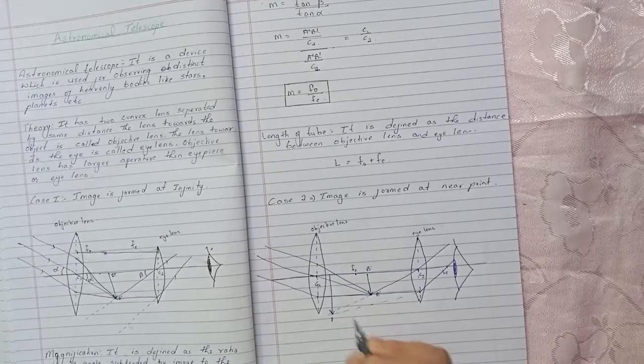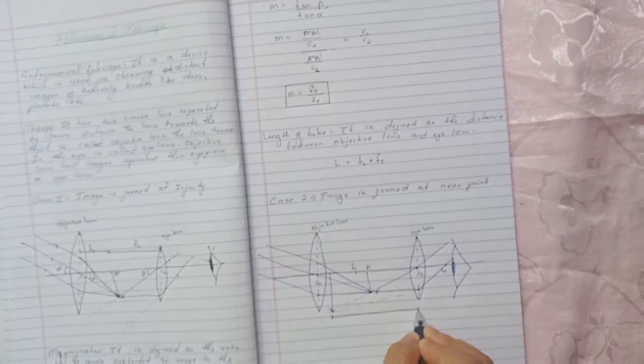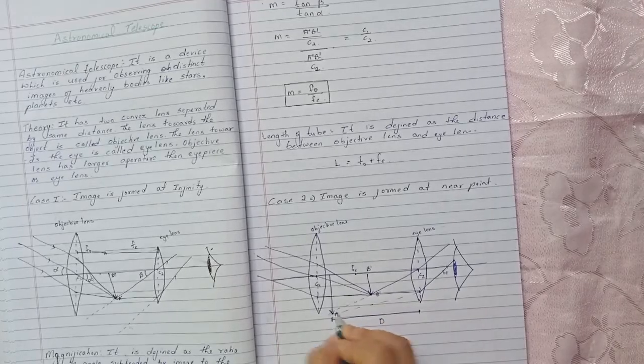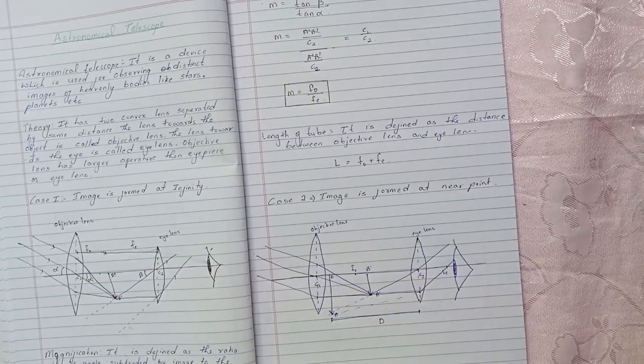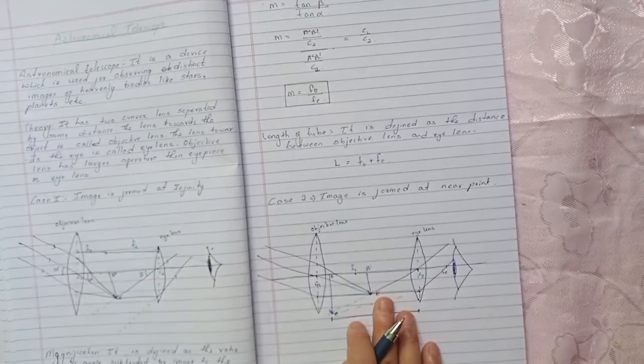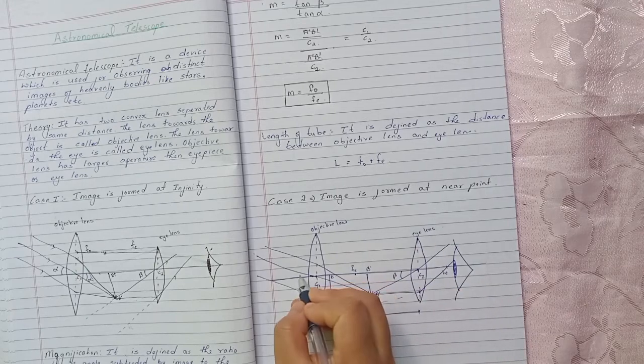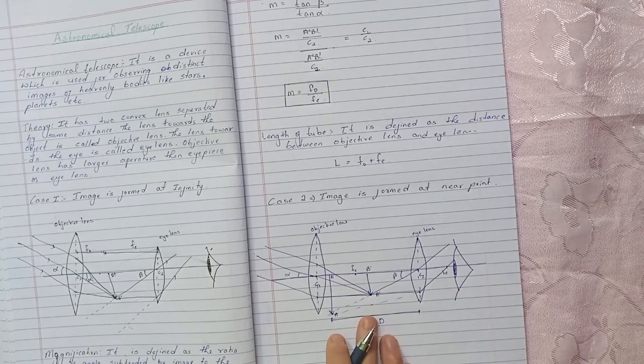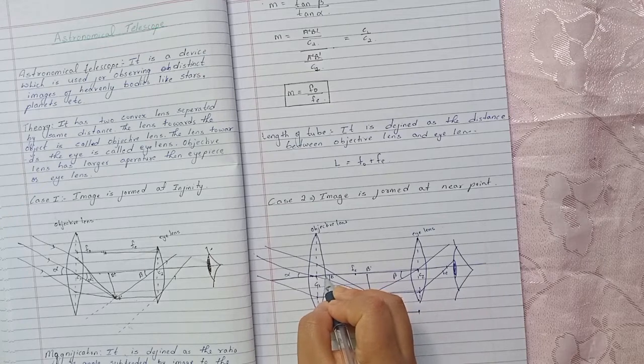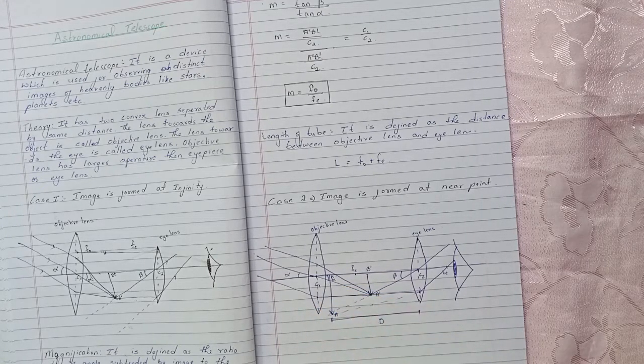So let the distance between the final image and the eyepiece be D, and let this be A, B. Now, as we all know, magnification is defined as the ratio of the angle subtended by the image to the angle subtended by the object on the eye. So to find the magnification, first we must find the angles. So the angle beta is over here and the angle alpha is over here. As I have already told you, vertically opposite angles are equal, so another alpha angle will be over here. So now let's find out the magnification for the image formed at near point.